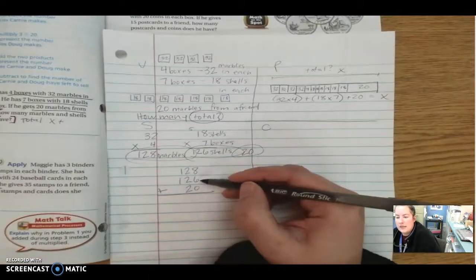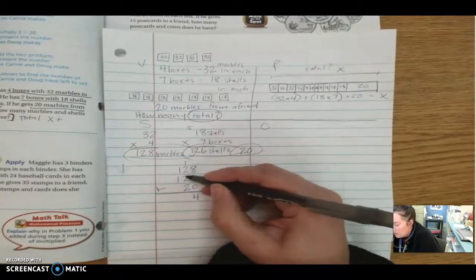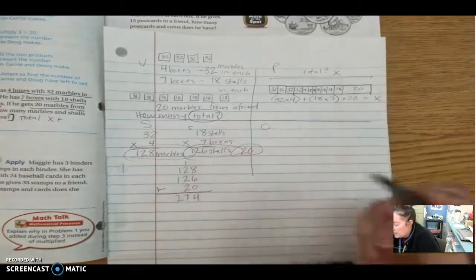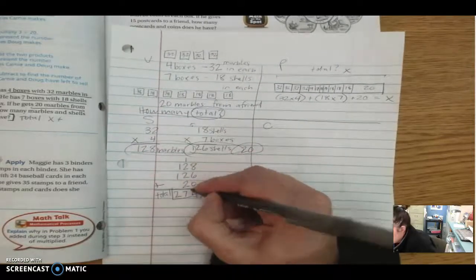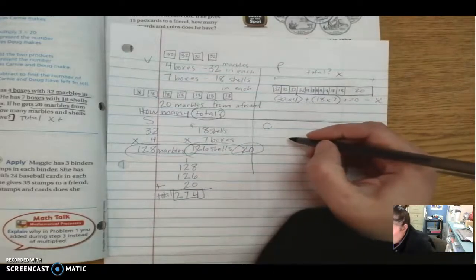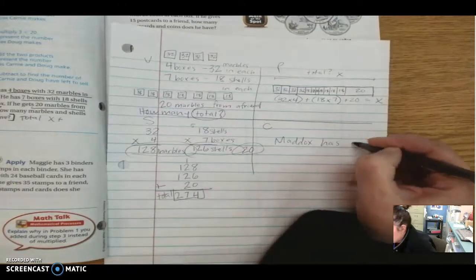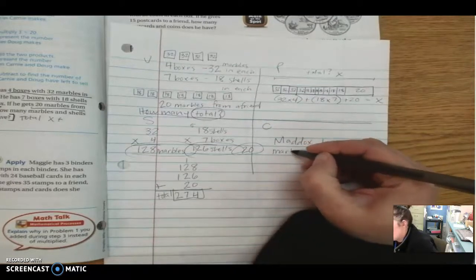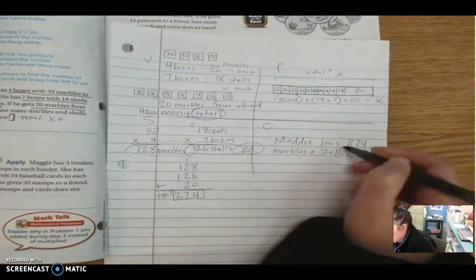Let's add them all up. 8 plus 6 is 14. Very good. 2, 4, 6 plus 1, which is 7. 1 and 1 is 2. So the total is 274. We're going to put that answer in a complete sentence. So Maddox has 274 marbles and shells. Let's think, is that reasonable?